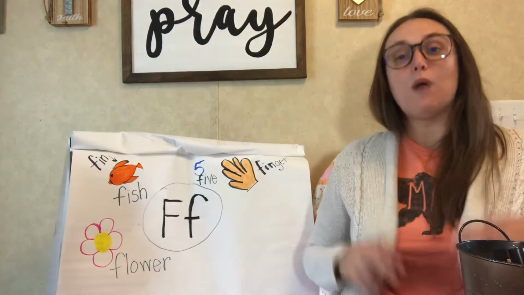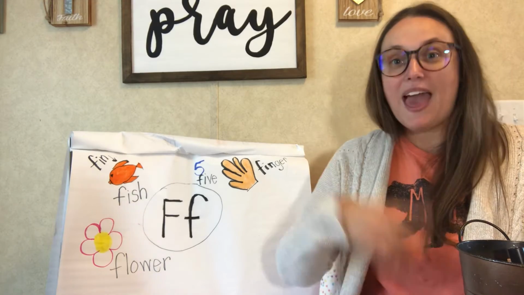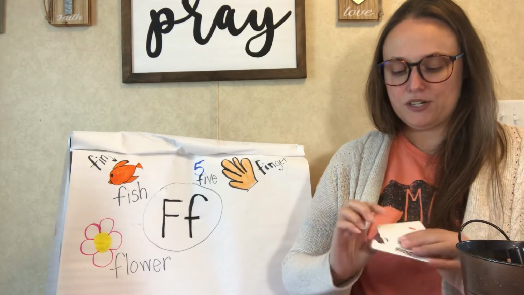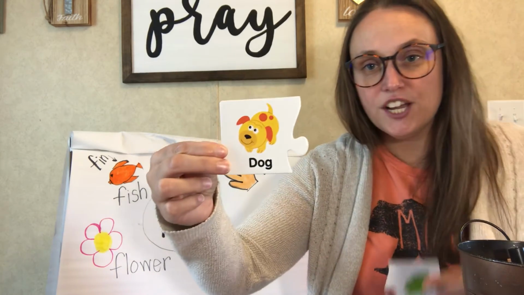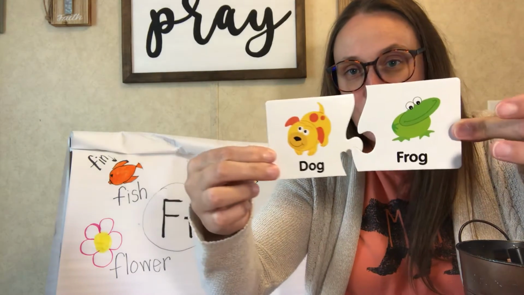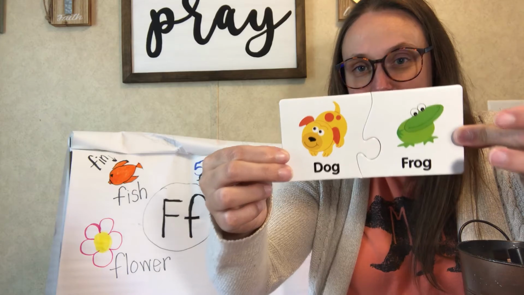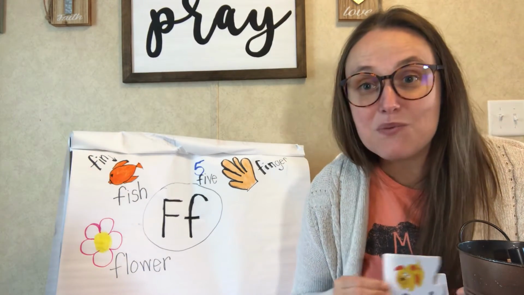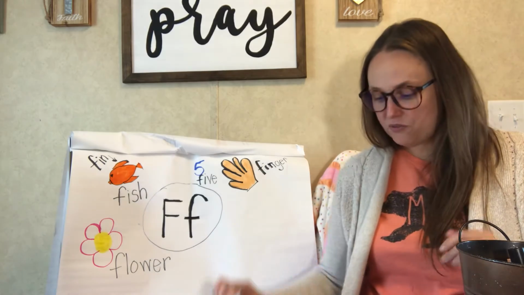Now remember, rhyming words sound the same at the end of the words, okay? Like these two words, dog and frog. See how they sound the same? Ooh, they match. They match because they rhyme. We've done these before, haven't we?